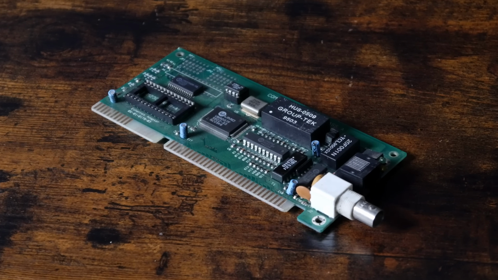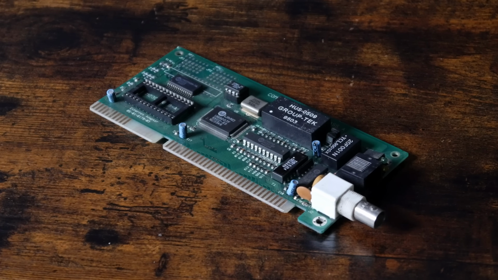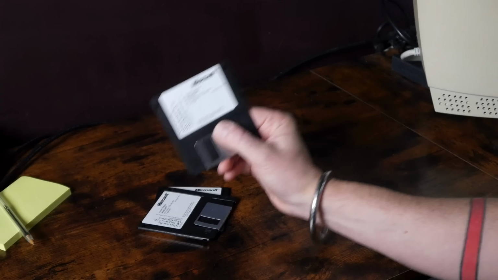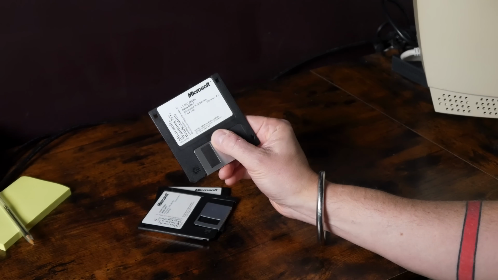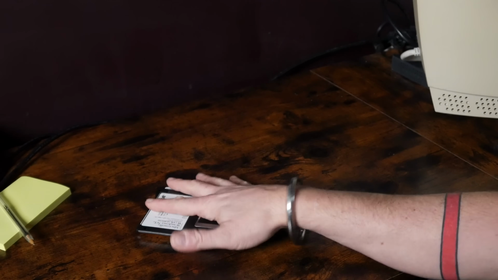And in the real world, this isn't what most people used. They moved on to imaging tools like Ghost, where you could take one machine and clone it to many. But this is where it started. And in the next video, I'll show you how that shift to imaging completely changed everything.